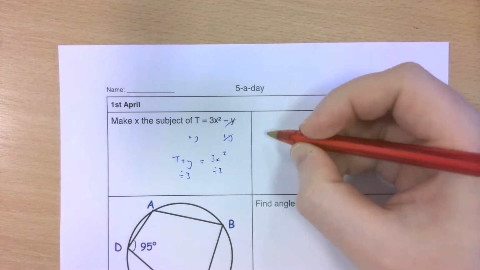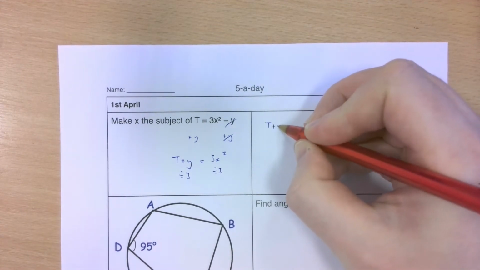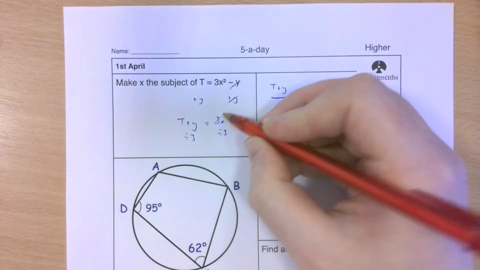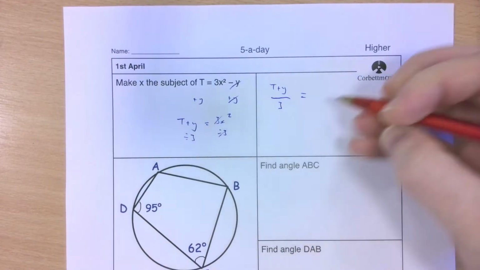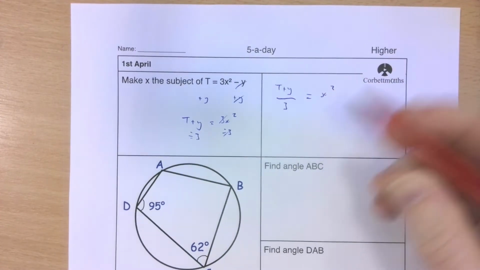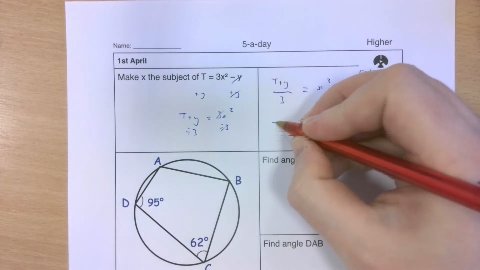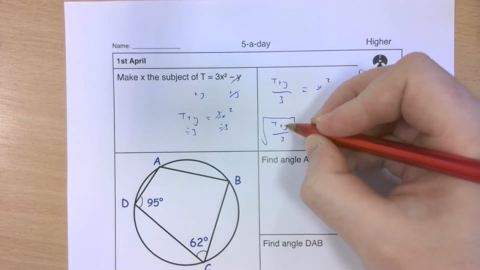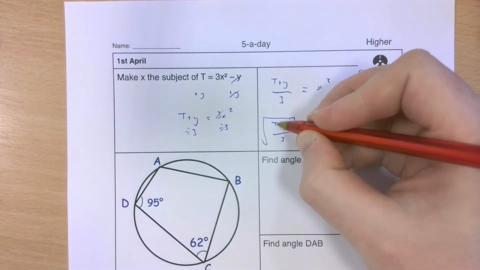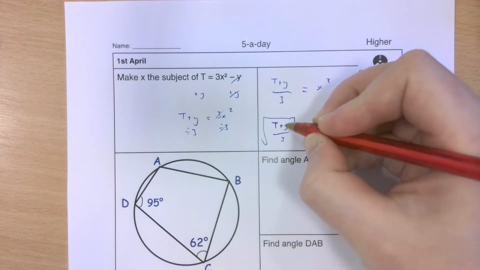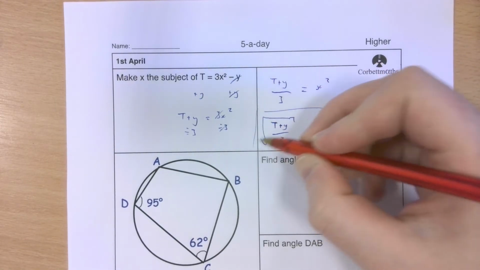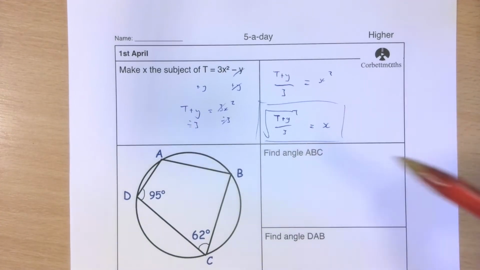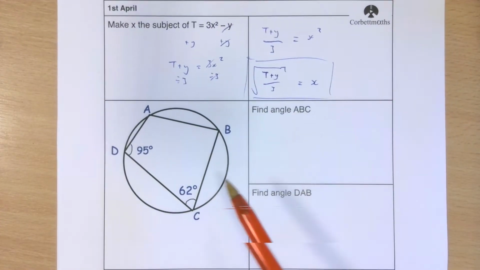I'm going to write the solution to that bit up here. T plus y over 3 equals, because the 3 in front of the x squared, divided by 3, cancels out, just x squared. And then square root both sides. So it's t plus y over 3, all square rooted, equals x. Magic. That's it. X has been made the subject. It has been isolated, put on its own.